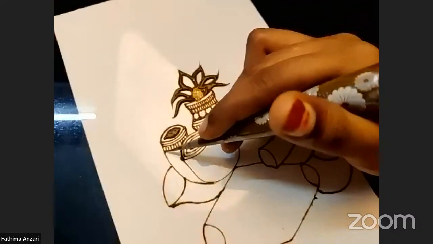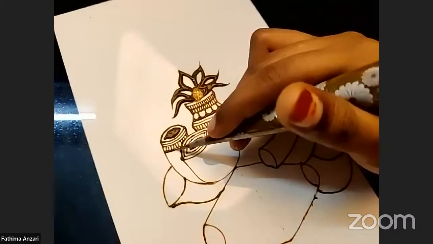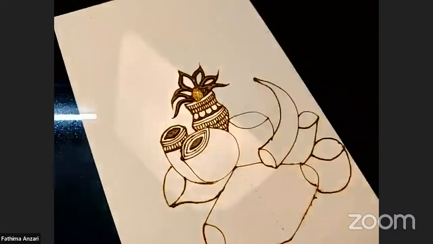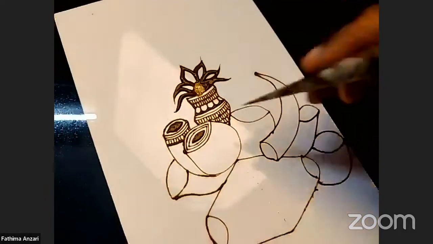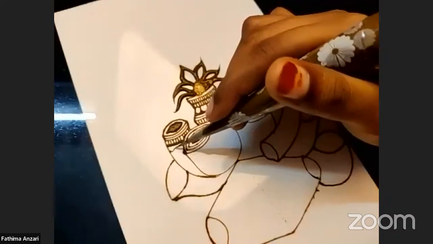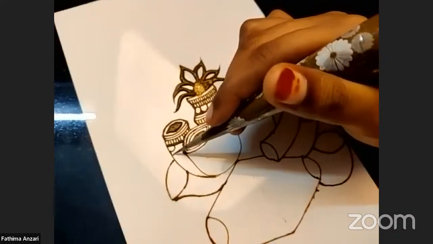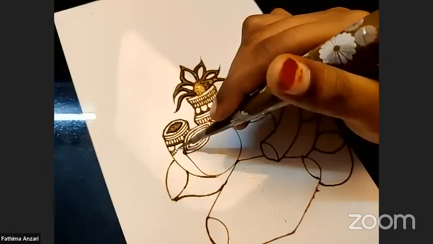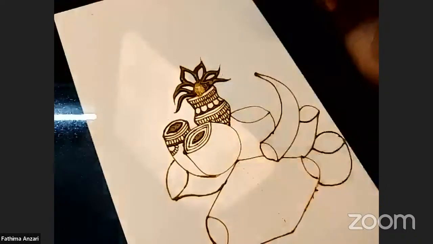Okay, now take the line, which is the thick one. Now I'm gonna give some fillings inside, like a semicircle, a flower, jelly filling.